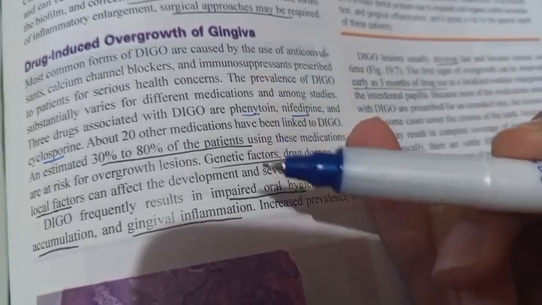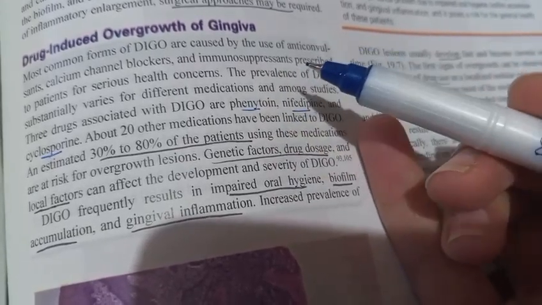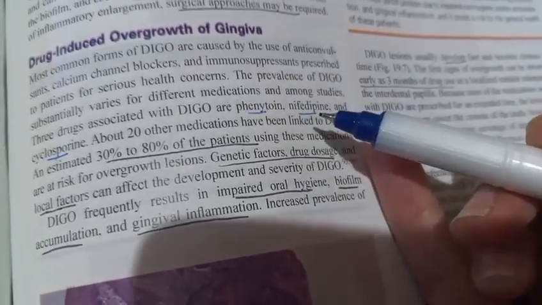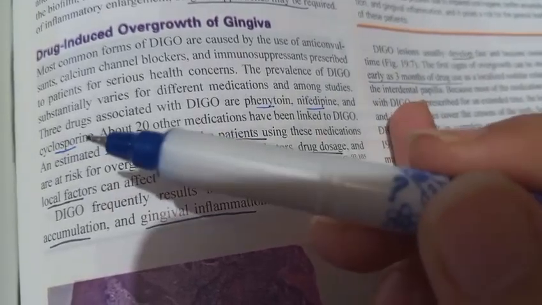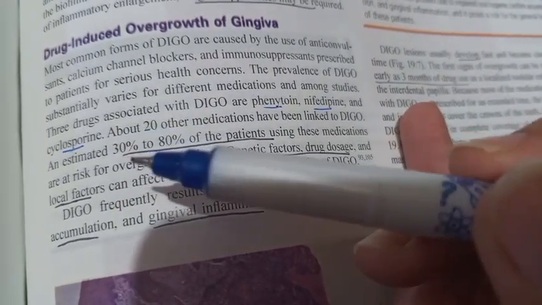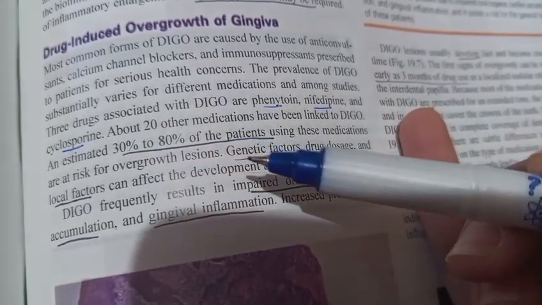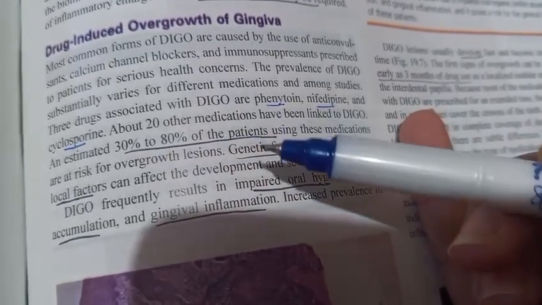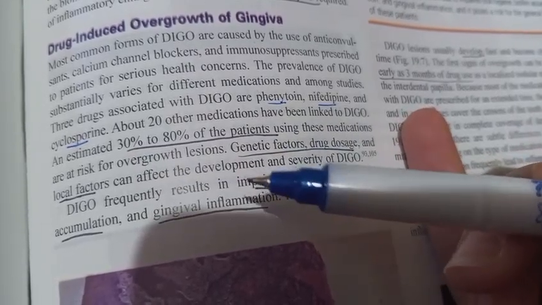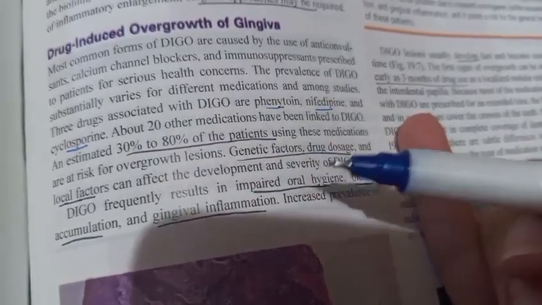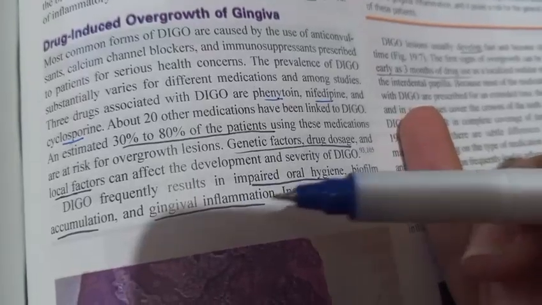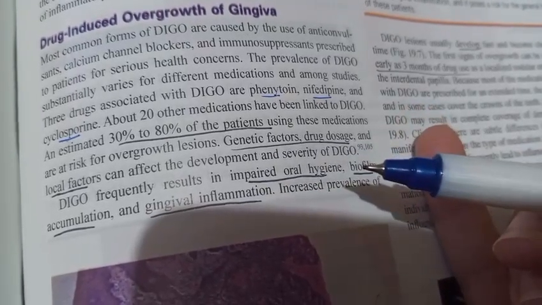The drugs which belong to these groups are phenytoin, which is an anticonvulsant, nifedipine, a calcium channel blocker, and cyclosporine, an immunosuppressant. Basically, about 30 to 80% of patients using these medications have overgrowth of these lesions. But genetic factors, dosage, and local factors also affect the development and severity of drug-induced gingival overgrowth.